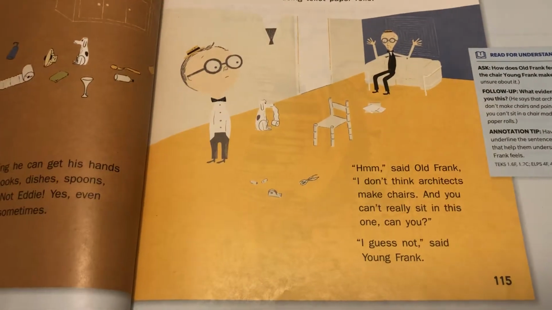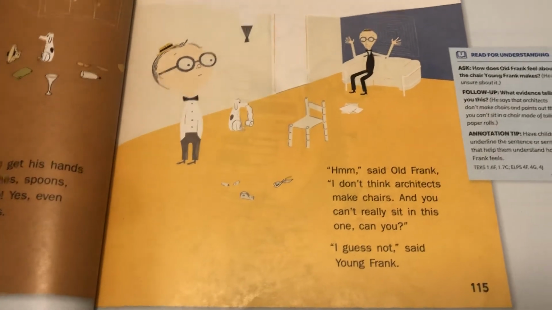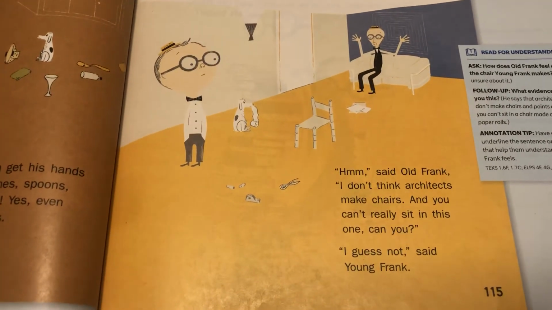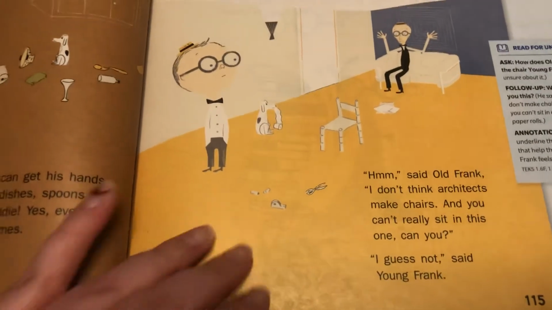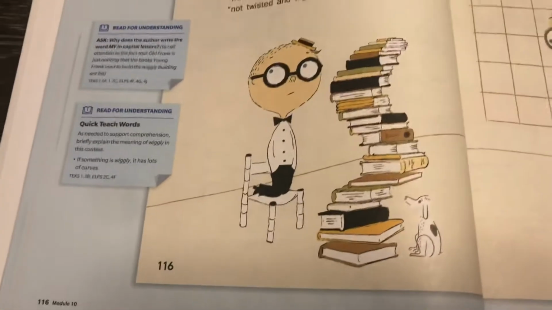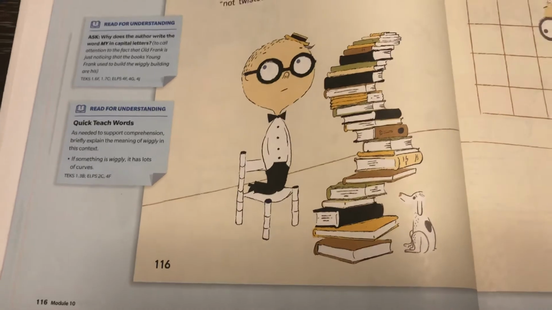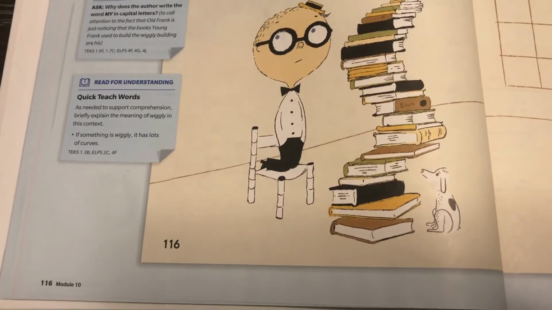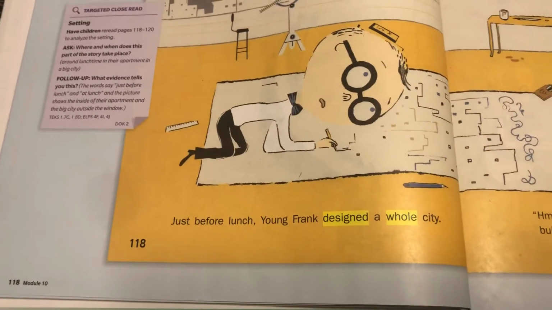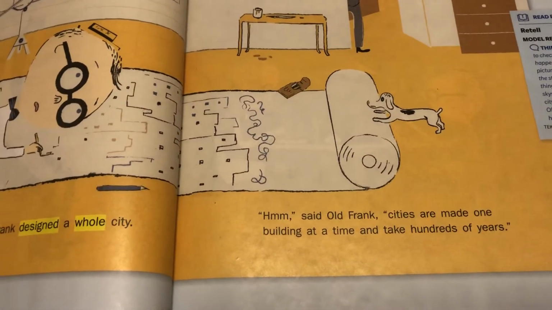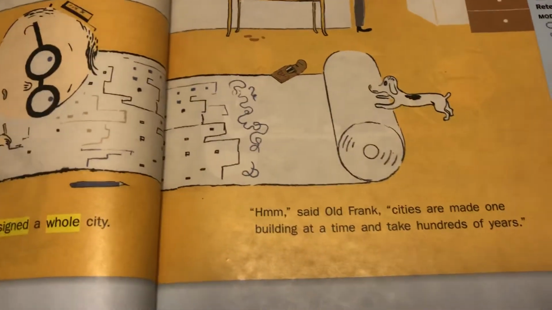One morning, young Frank made a chair using toilet paper rolls. Said Old Frank, "I don't think architects make chairs, and you can't really sit in this one, can you?" "I guess not," said young Frank. He also made a skyscraper out of books. "Buildings should be straight," said Old Frank, "not twisted and wiggly. Hey, are those my books?" Just before lunch, young Frank designed a whole city. Said Old Frank, "Cities are made one building at a time and take hundreds of years."